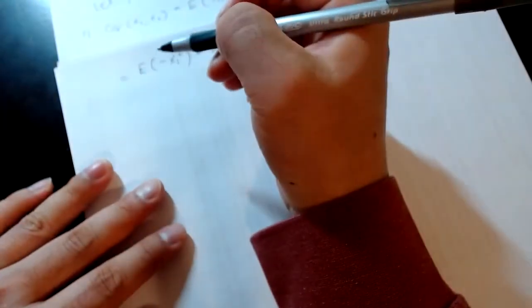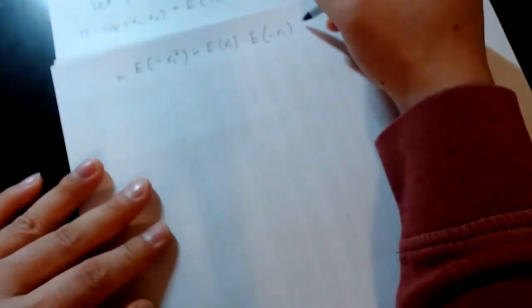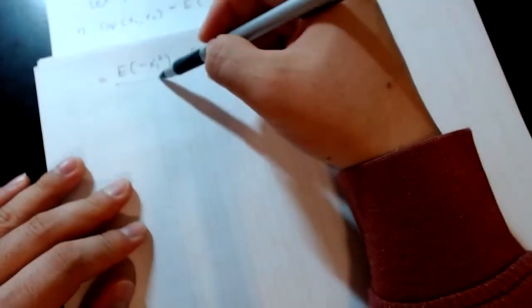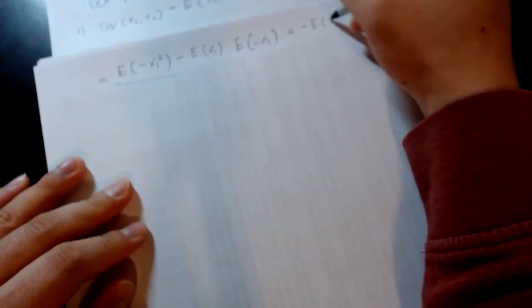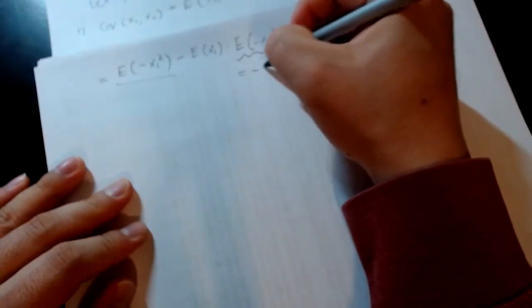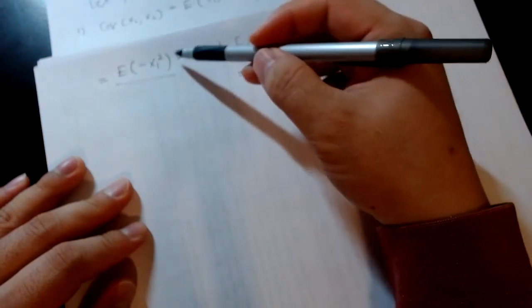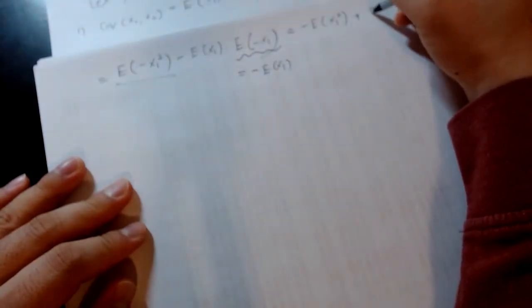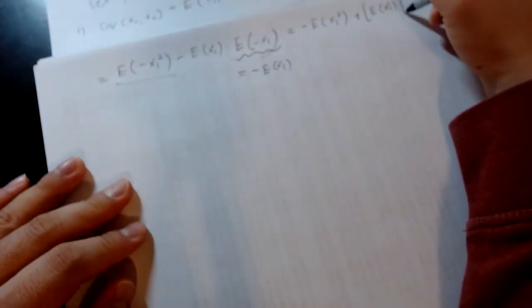Now, this is equal to, okay, what? Expected value of negative x1 squared is what? Negative expected value of x1 squared. And then plus, this is also what? That's going to be equal to negative expected value of x1. So we got negative E of x1 times negative E of x1. That's going to be E of x1 squared.